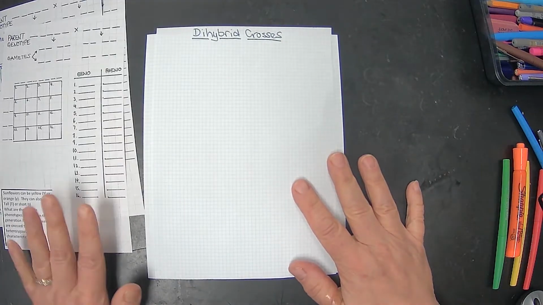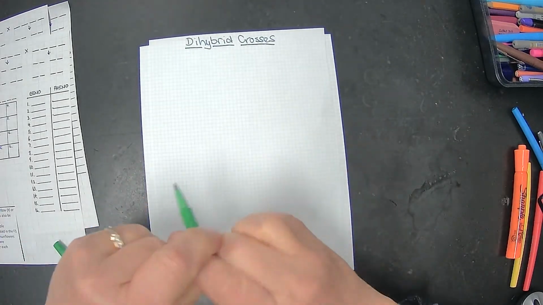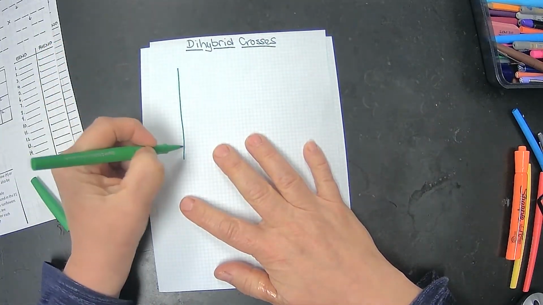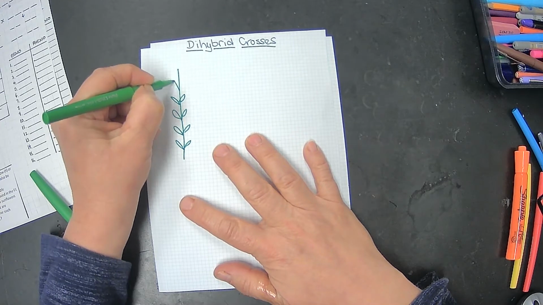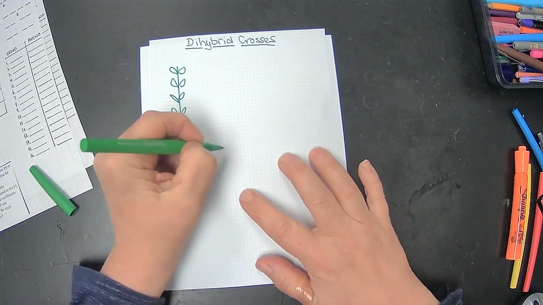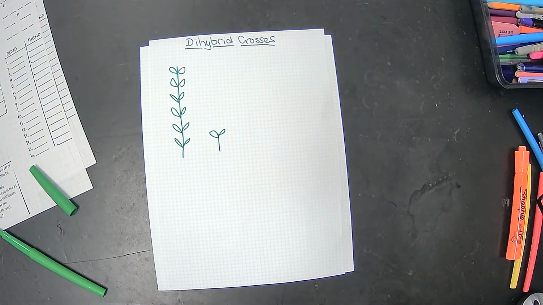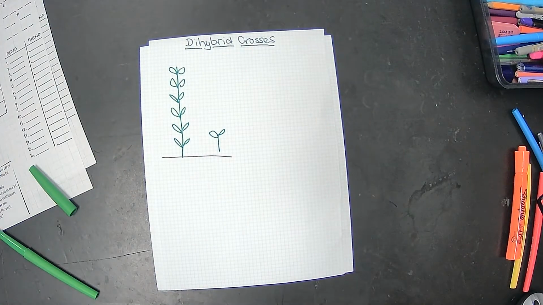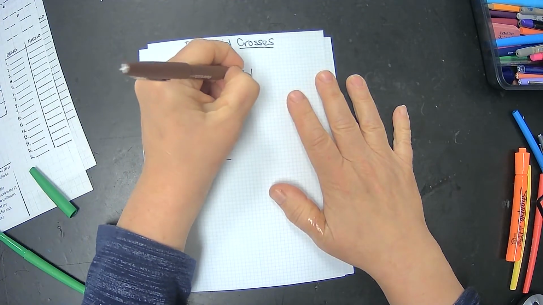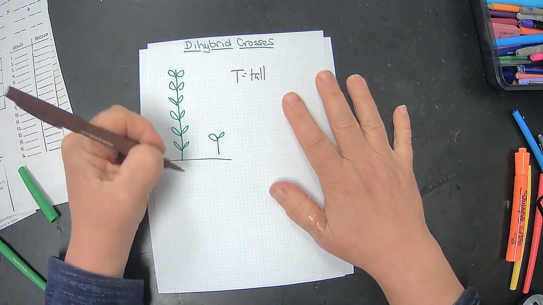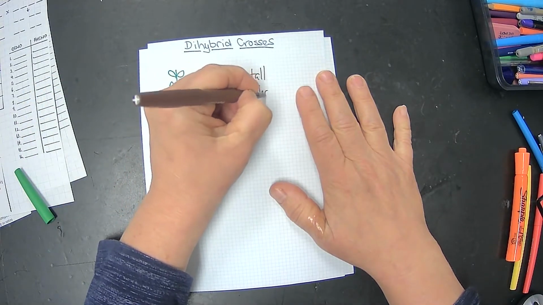So I'm going to take the example of sunflowers. We always think of sunflowers as being tall, but there are some sunflowers which are short. So in sunflowers, big T is tall, which means that the allele for tall sunflowers is dominant, and little t is going to be short.